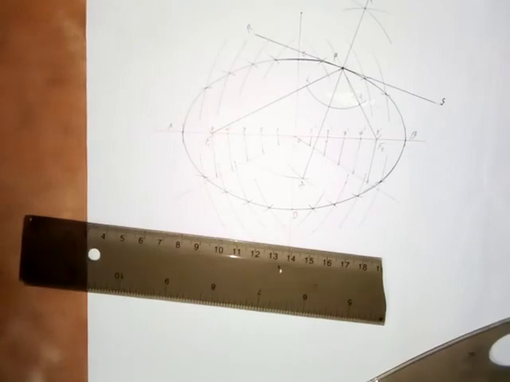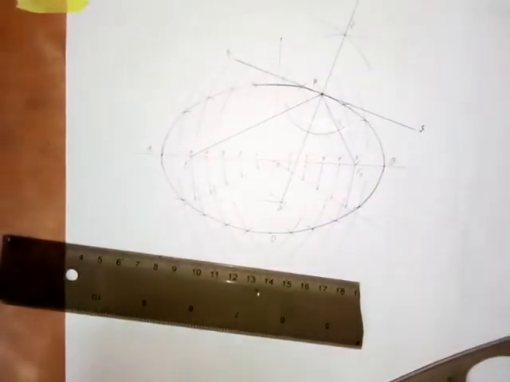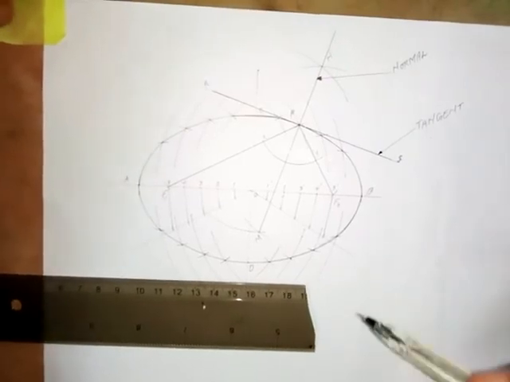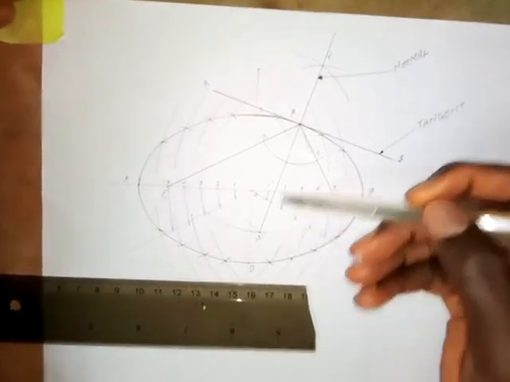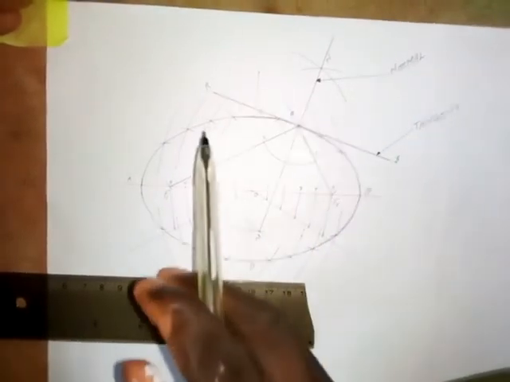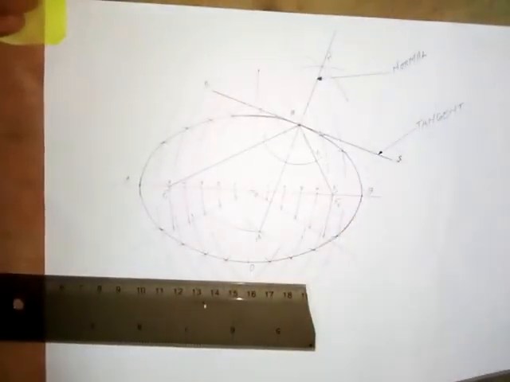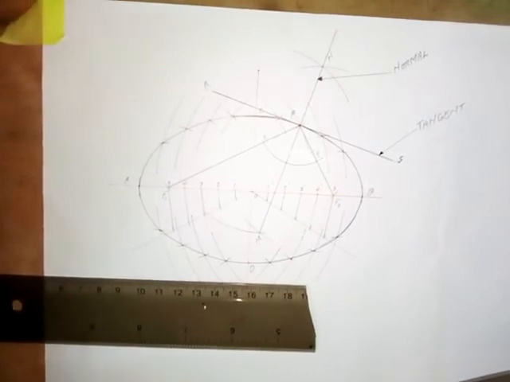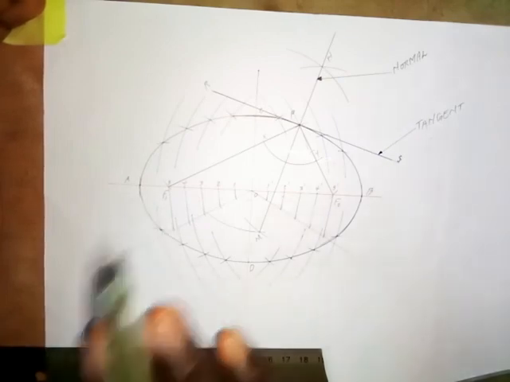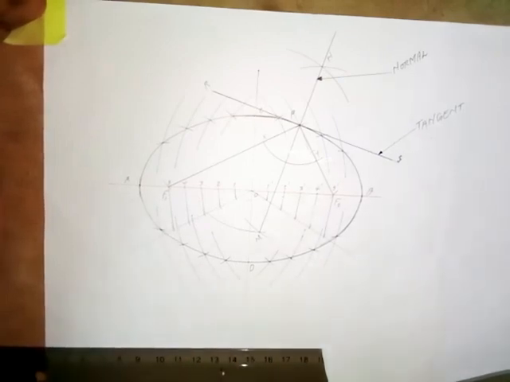As I said, line MN is a normal to the curve, and line RS is a tangent to the curve. So the construction of an ellipse with the use of the focal point method is as simple as this. All you need to do is to practice. You can use this in the same dimensions or use another dimension. Thank you.